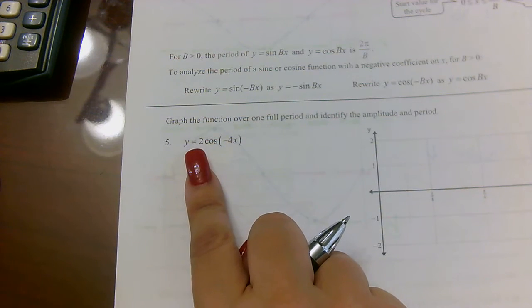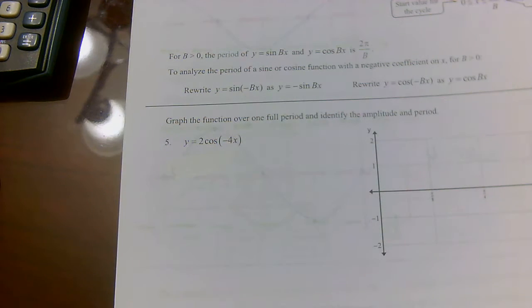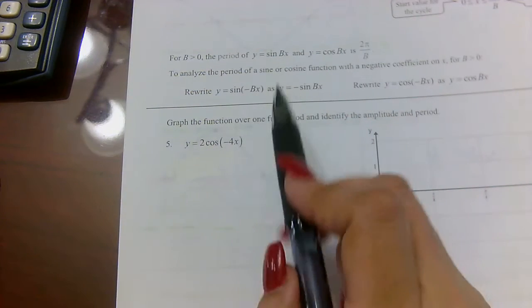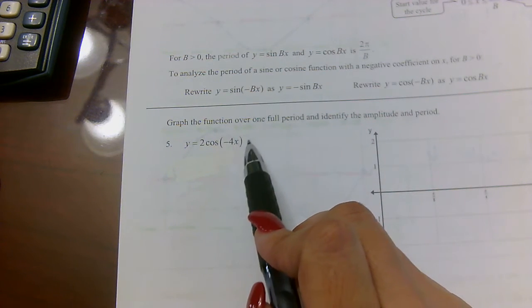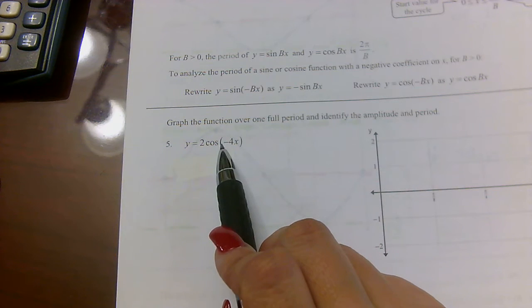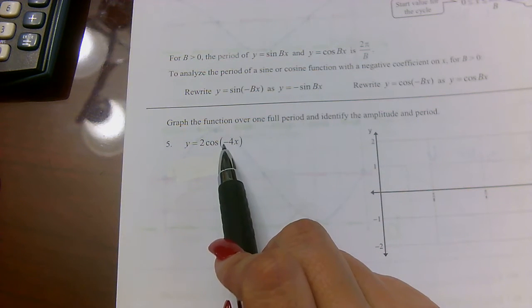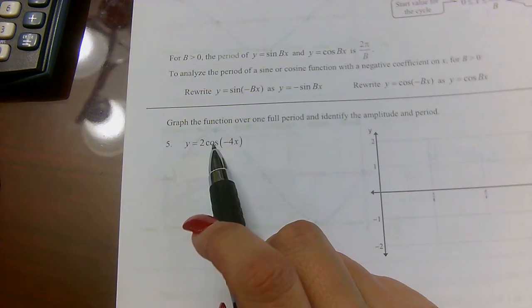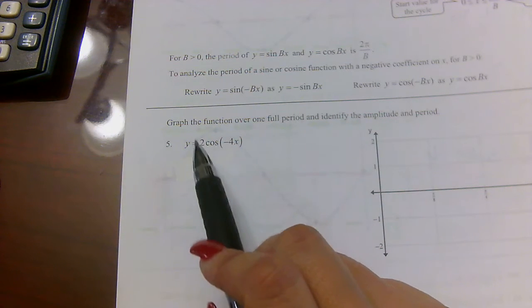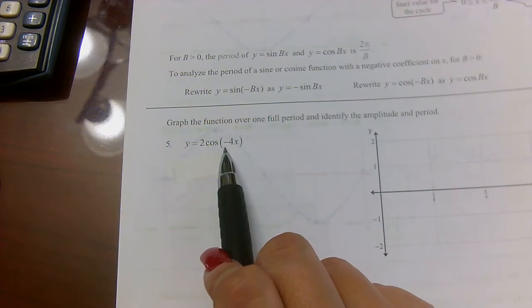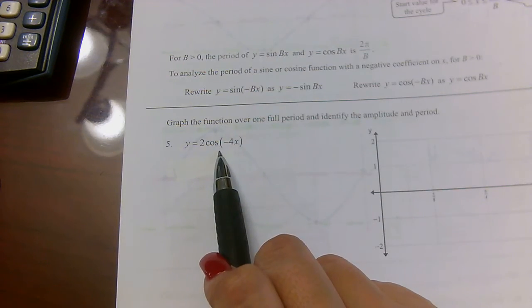If you notice in this particular equation, we have a negative inside our parentheses. What do we know about cosine? Hopefully you remember cosine is an even function. Whenever you have an even function, that means the negative can actually disappear.